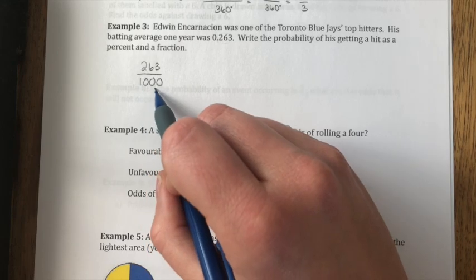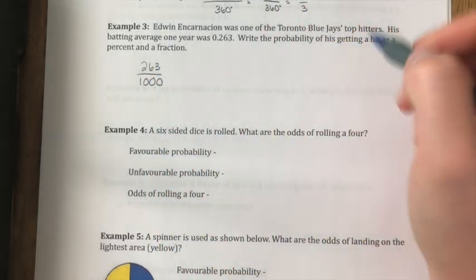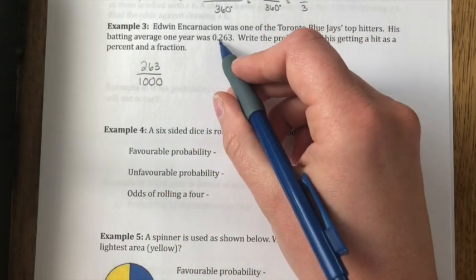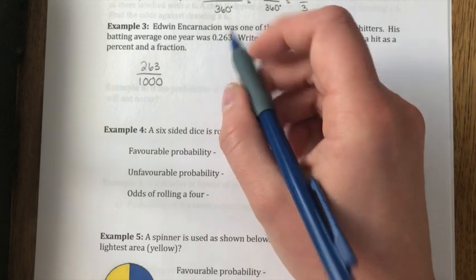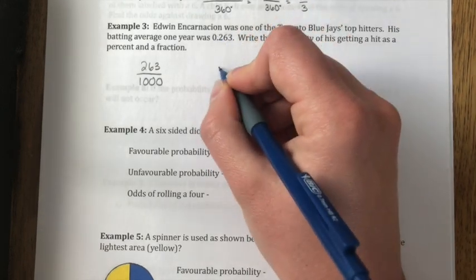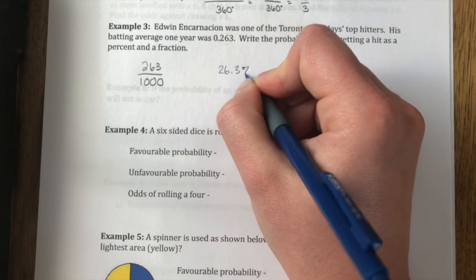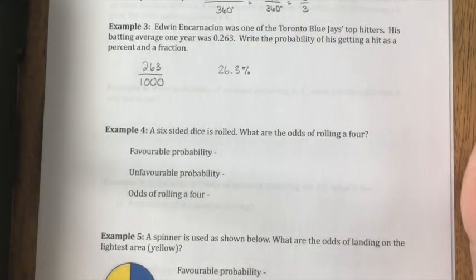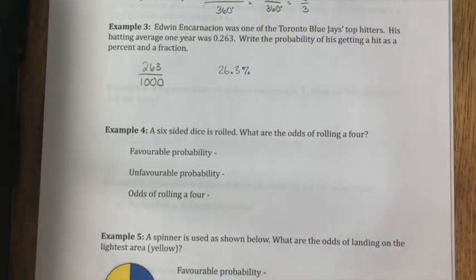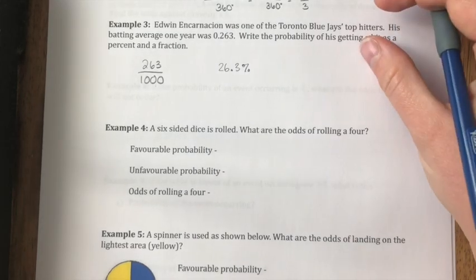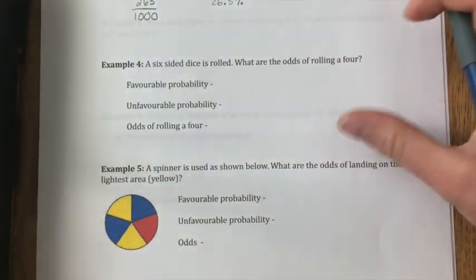This one doesn't reduce anymore. The other option that we can do is write it as a percent. If we're converting from a decimal to a percent, we move the decimal 2 spots to the right. So there's a 26.3% chance that he's going to get a hit on base, which is pretty good in the MLB.